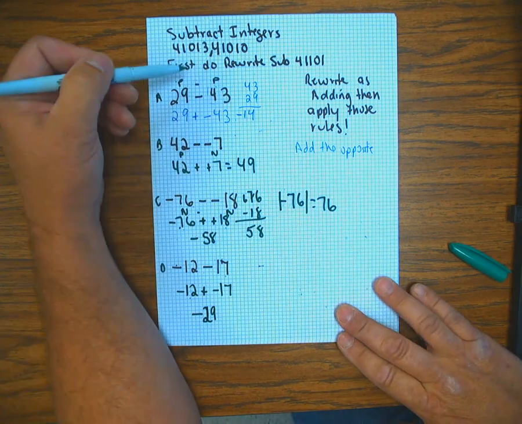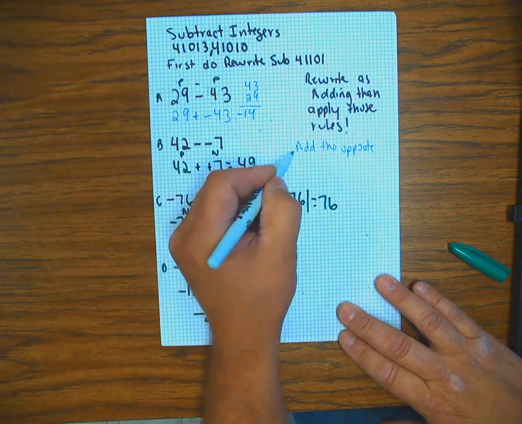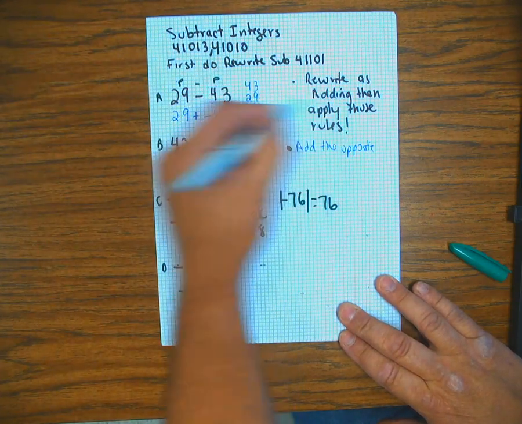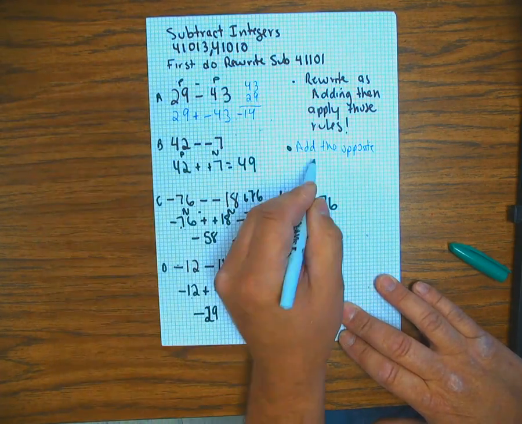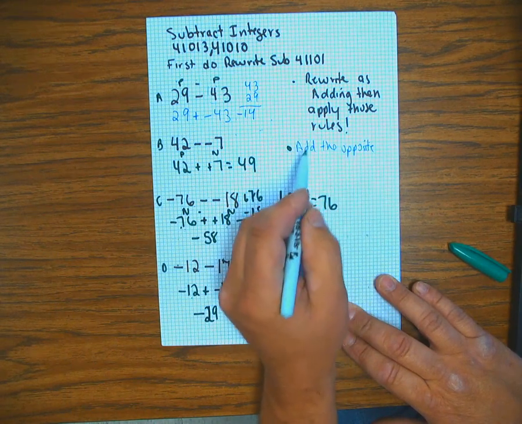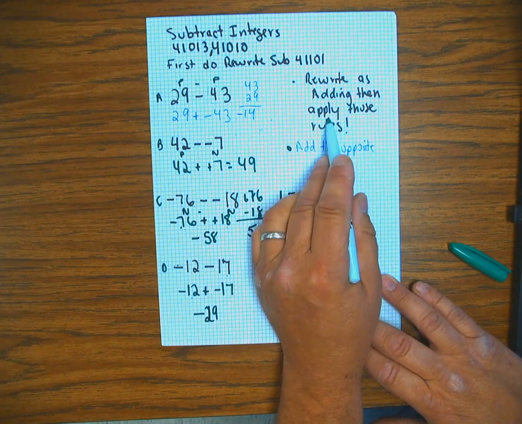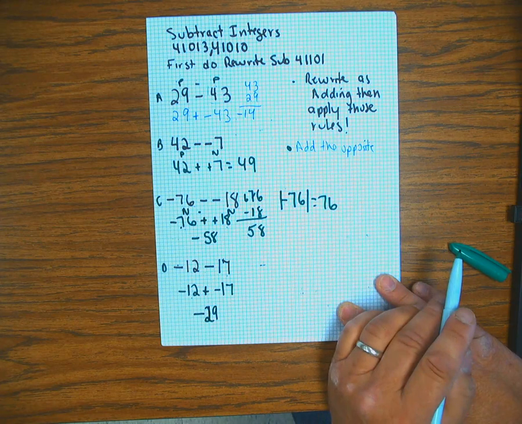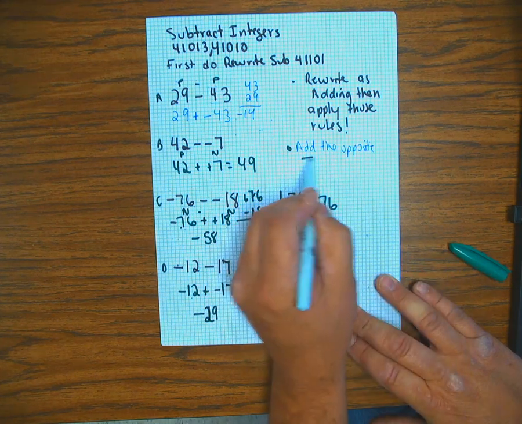Okay, so when I go to subtract integers, I want to rewrite them as addition. And then I want to perform the rules for adding. Key phrase, add the opposite.